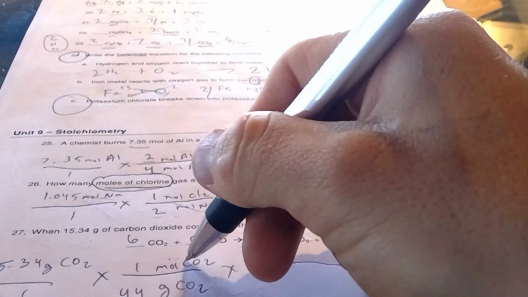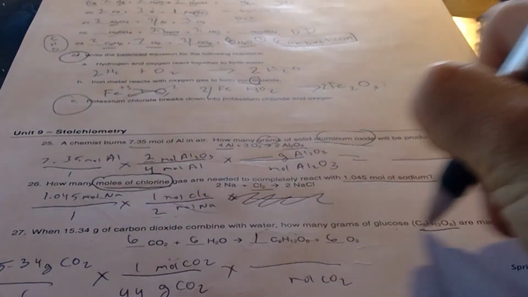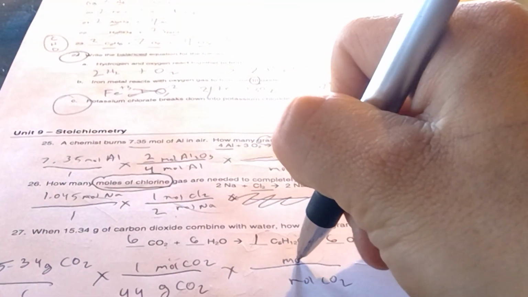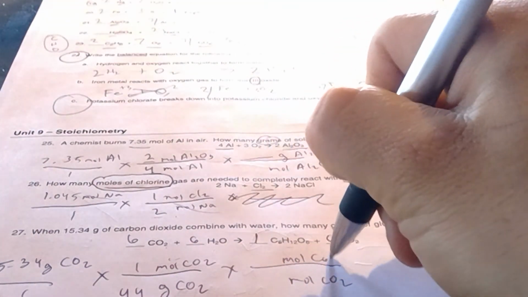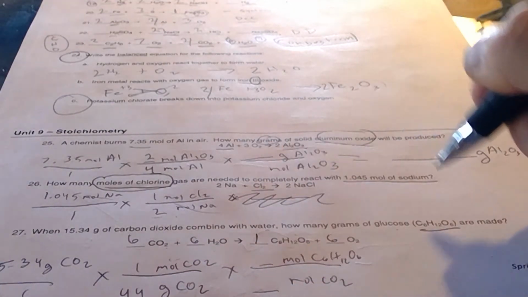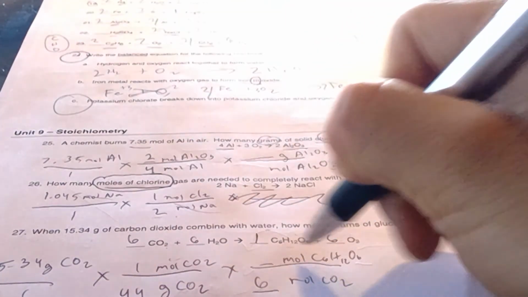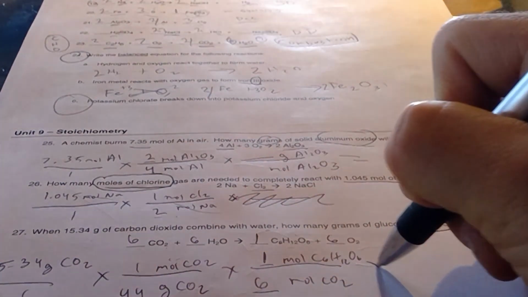And so if I have moles of CO2 up here, I need moles of CO2 down here. I'm trying to get to glucose, so I can now do my mole of C6H12O6. What number goes here? Well, that is my CO2. I have 6 moles of CO2 for every 1 mole of glucose.